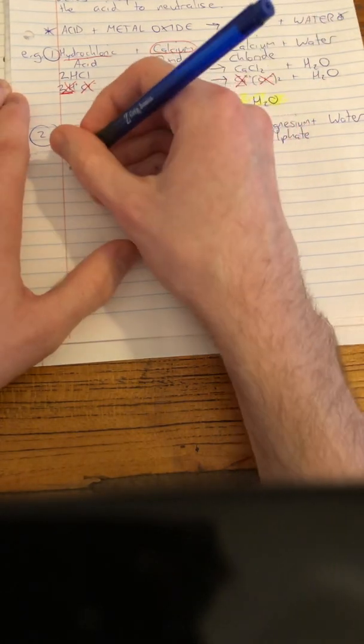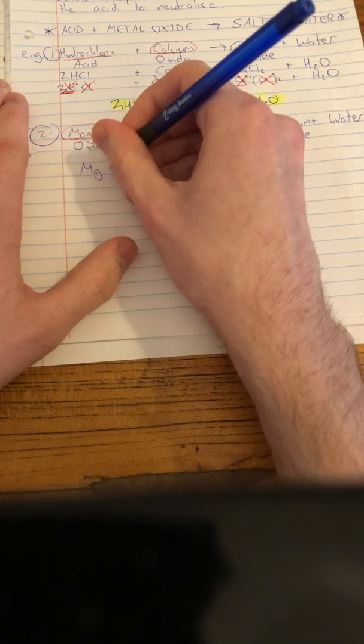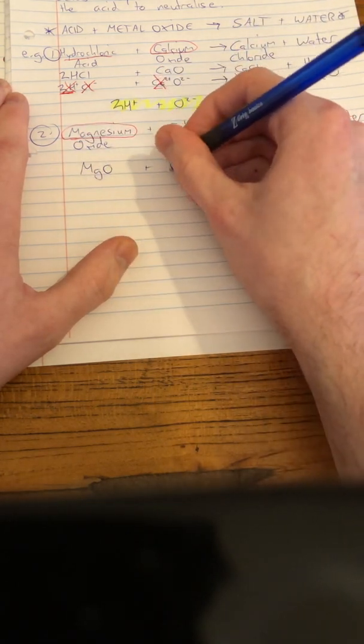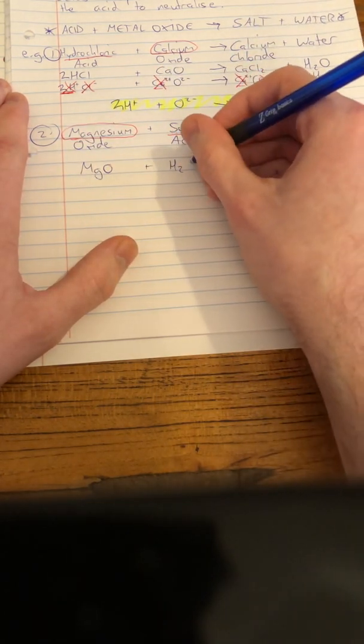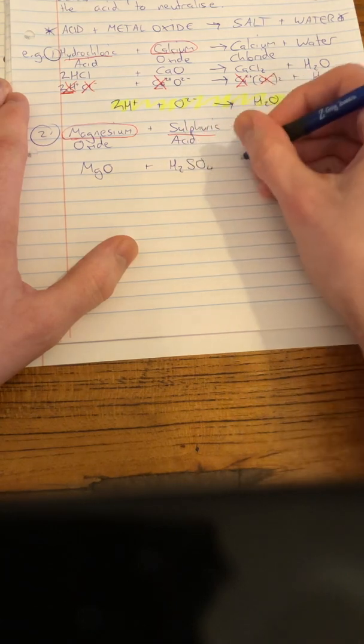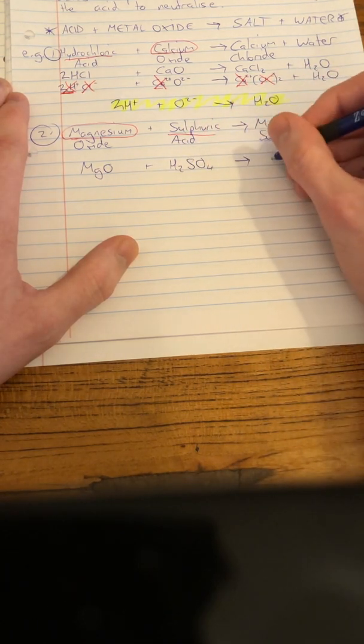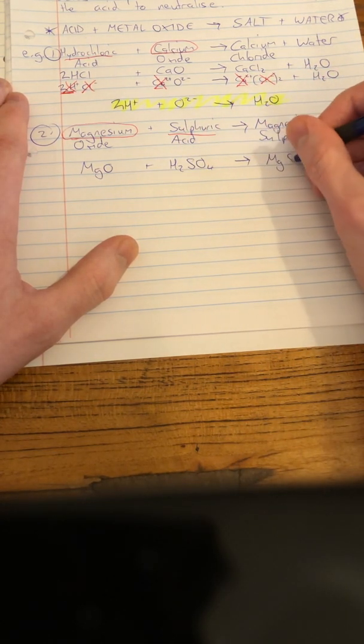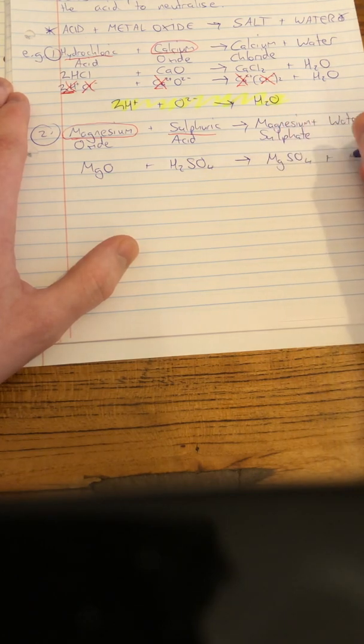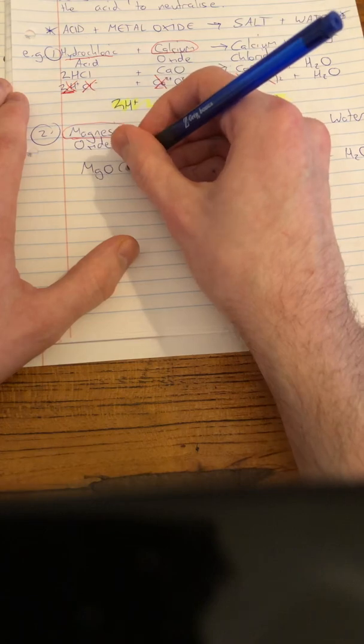And if we write the formula out, so that's going to be MgO plus H2SO4. That would be MgSO4 plus H2O. Okay, I can put the state symbols in.